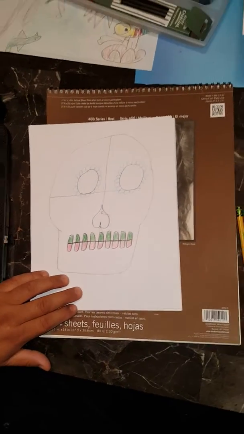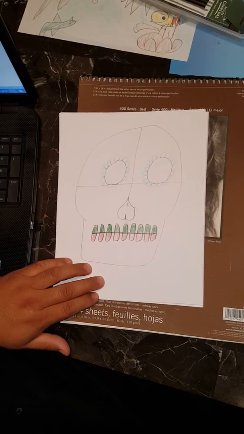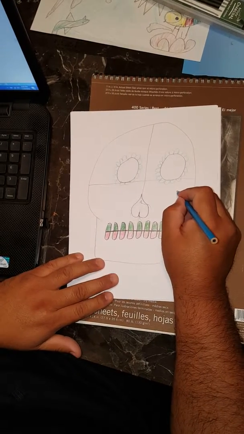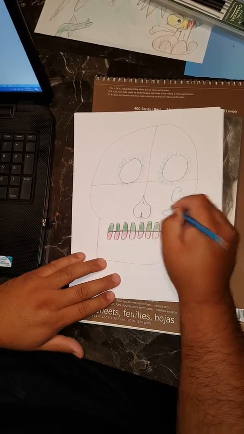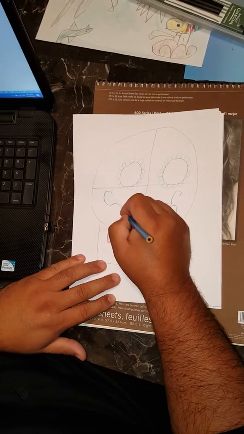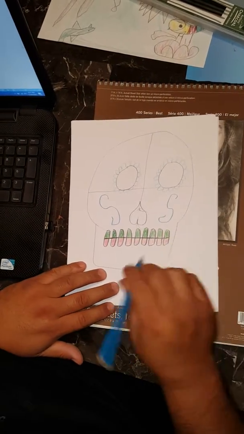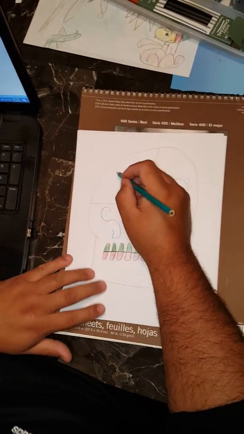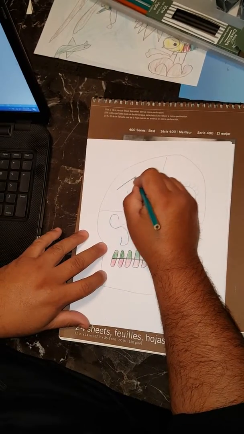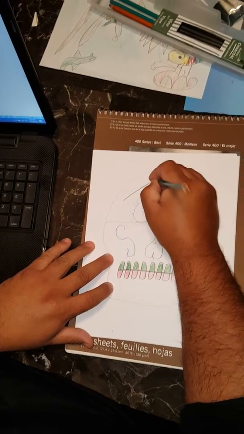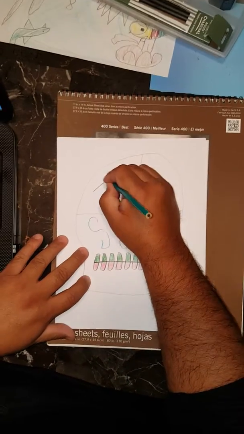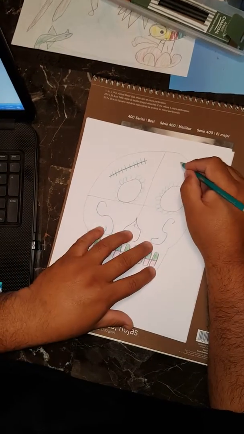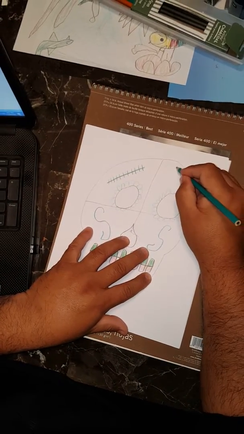Now, I'm going to use a little S curly Q here to kind of fill in some space in the cheek line, and we'll do something like this, and we'll do something like that. Then on top of the eyes, we're going to make it look like eyebrows and maybe do something that looks like a stitch. And we'll just do crosses across the line there. And maybe we'll do one on the other side so that it looks somewhat similar.